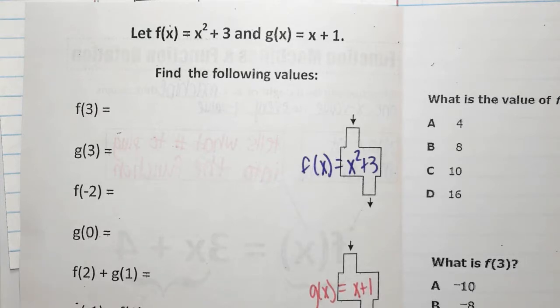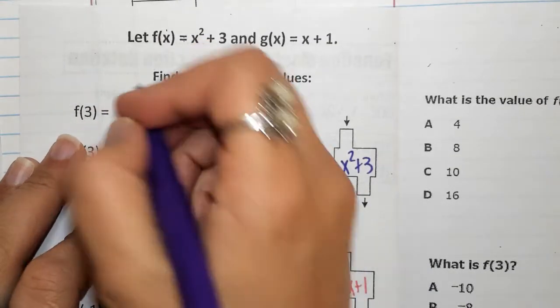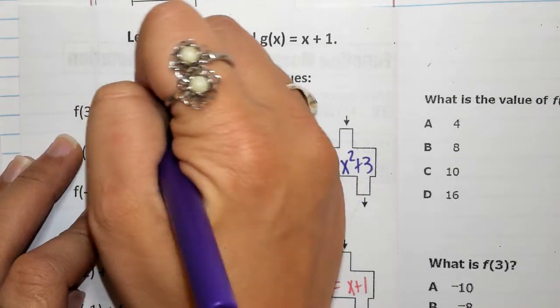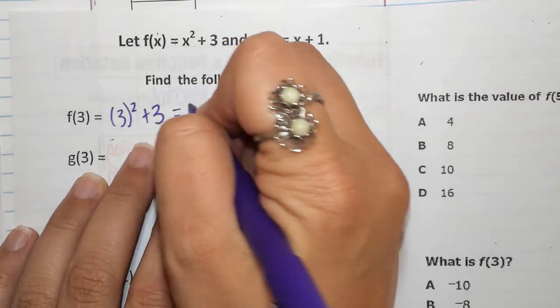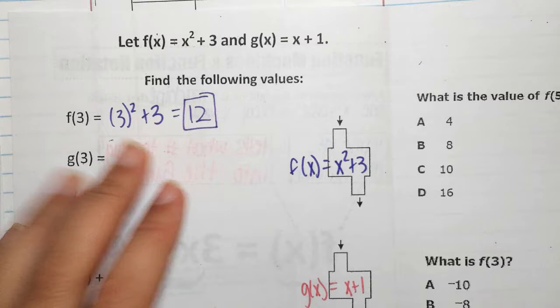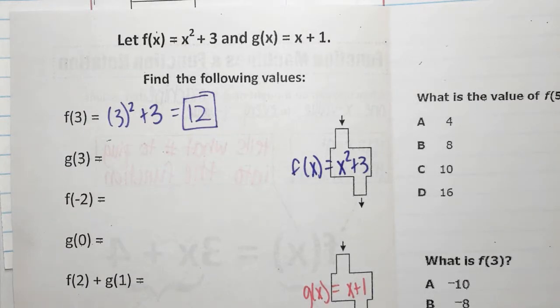Are y'all ready? So for f at 3, I would plug in 3 into x. So I would say 3 squared plus 3. What is 3 squared? And what's 9 plus 3? And boom, you're done. Does everybody see how we got this?